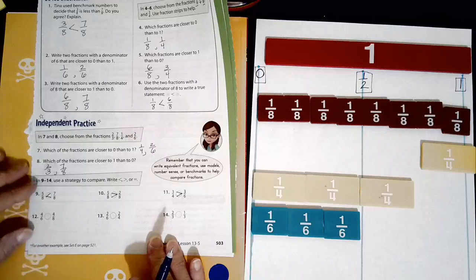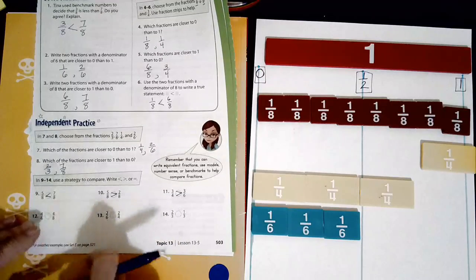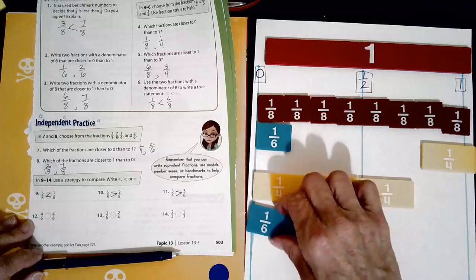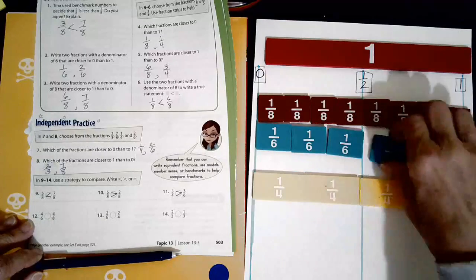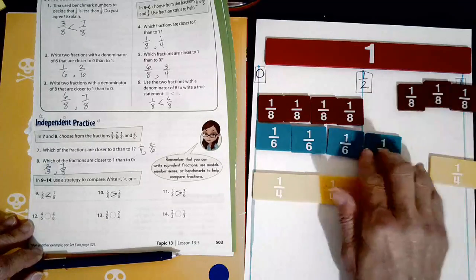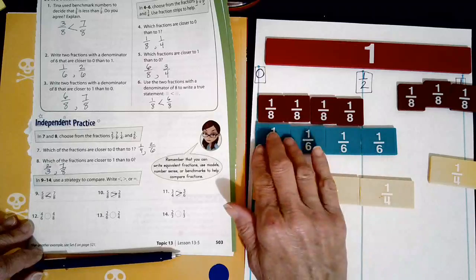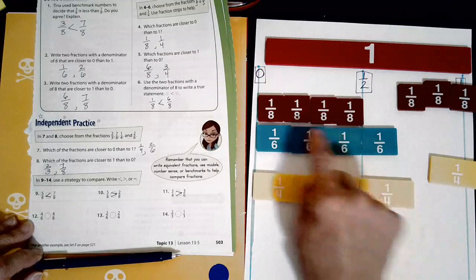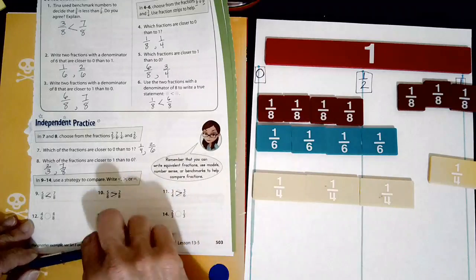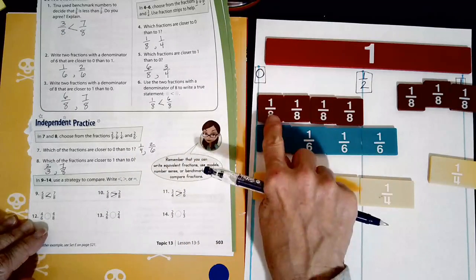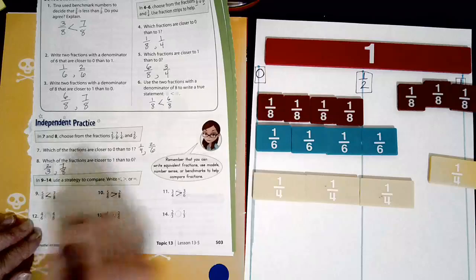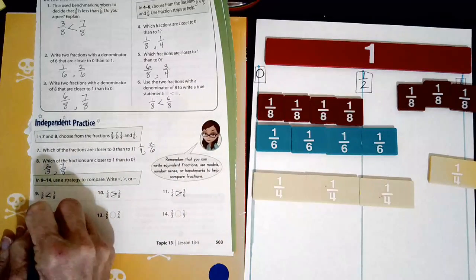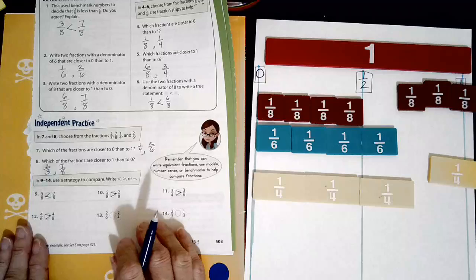Number 12, 4/6 and 4/8. So if we need to take our bars again and match them up 4 to 4, we can clearly see that 4/6 is greater than 4/8, because remember, the greater the number, the smaller the pieces, and they're each 4 pieces. So 4/6 is greater than 4/8.